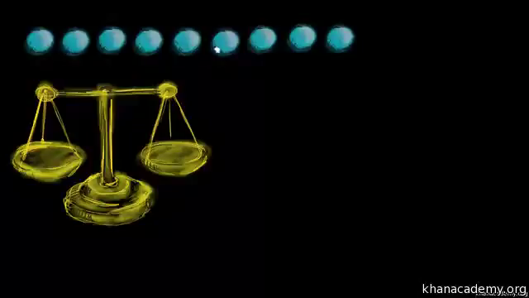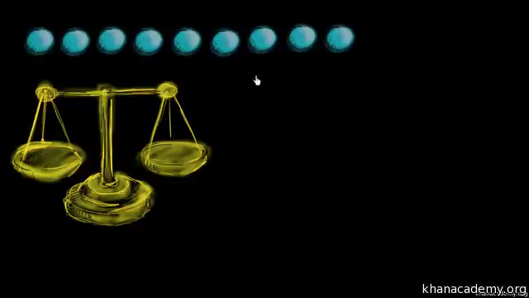So we have these 9 balls right over here, and we're going to assume that they are completely identical, at least they're identical in appearance, but one of the 9 balls is heavier, just a little bit heavier than the other 8 balls. And my question to you is, what's the minimum number of times that we can use this scale in order to know definitively which is the heavier ball?